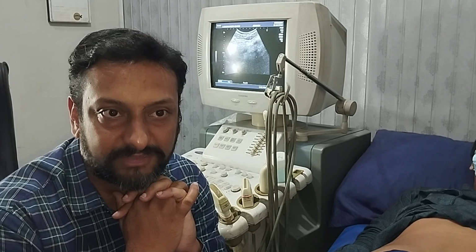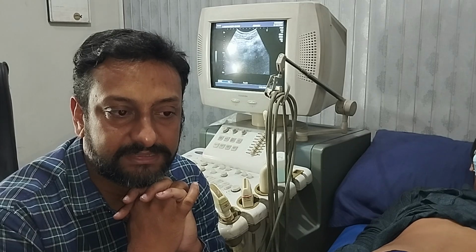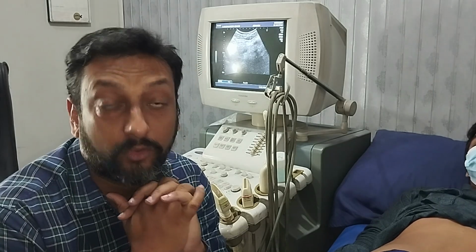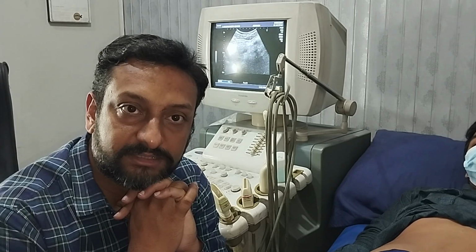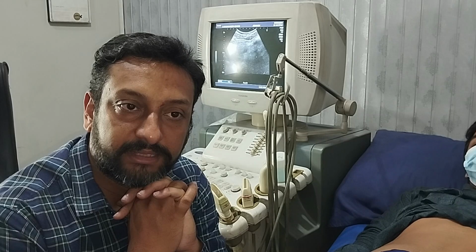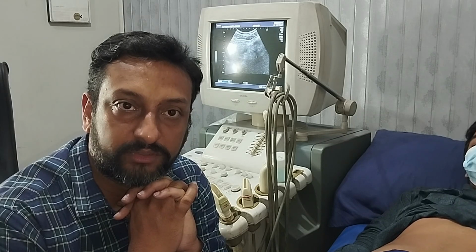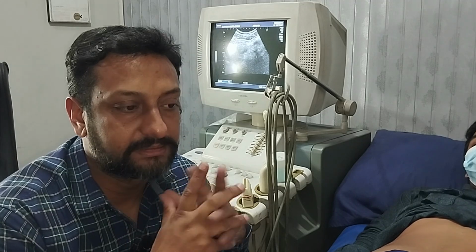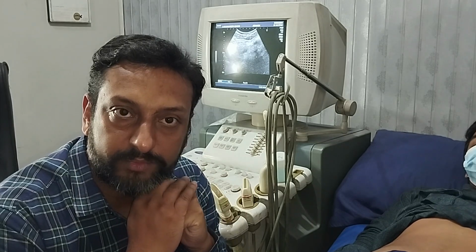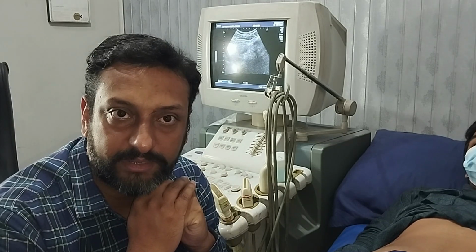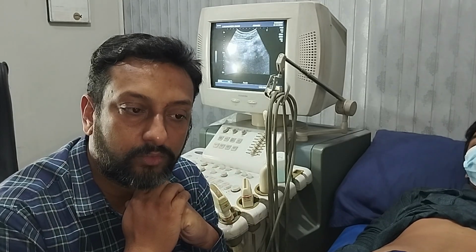We have to look for any mass within the pancreas, and we also have to look if there is any pseudopancreatic cyst or pancreatic pseudocyst. Pancreatic pseudocyst is the collection which gathers around the pancreas when there is acute inflammation. Most of the time, it resolves spontaneously, and it will appear as a cyst-like structure anterior to the pancreas. It could be anterior to the head, body, or tail of the pancreas, or covering all of the pancreas on the whole.